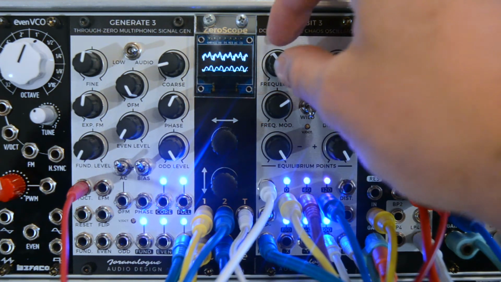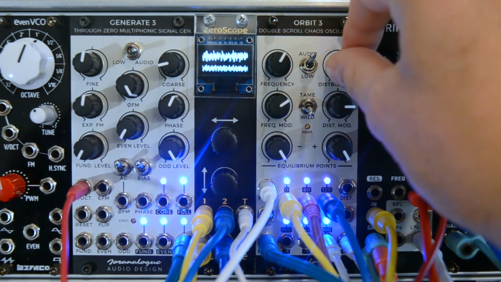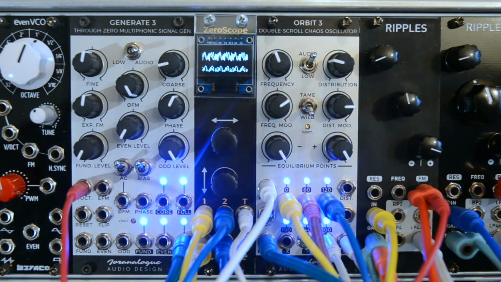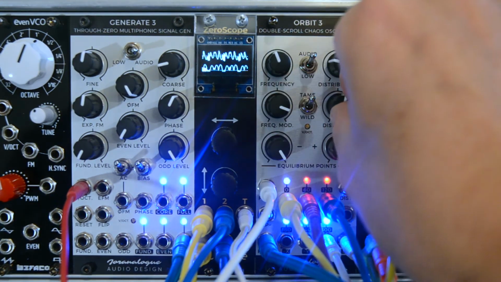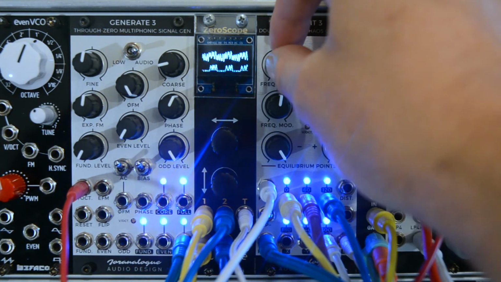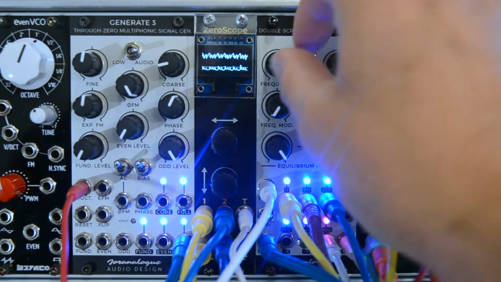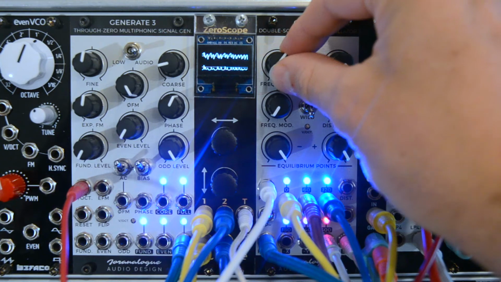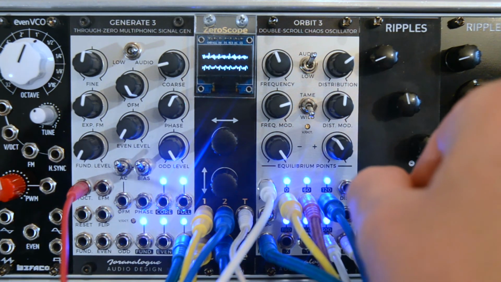Let me move some knobs. And of course, by modulating these parameters, you get additional variations to the sound.